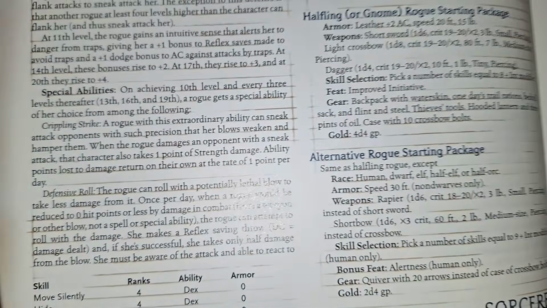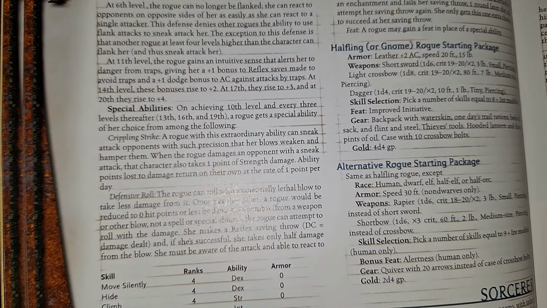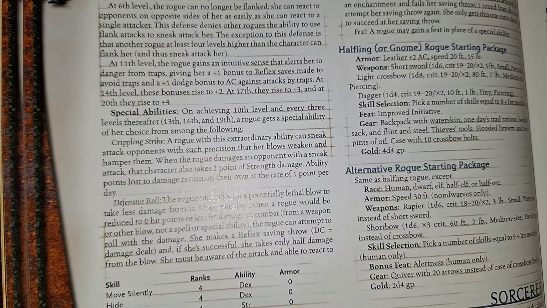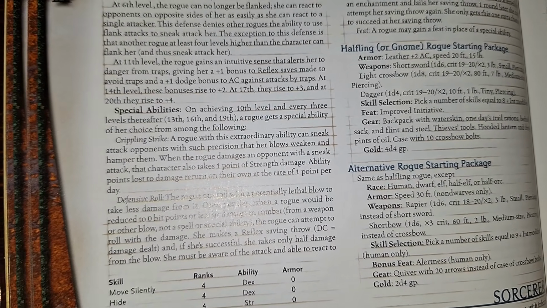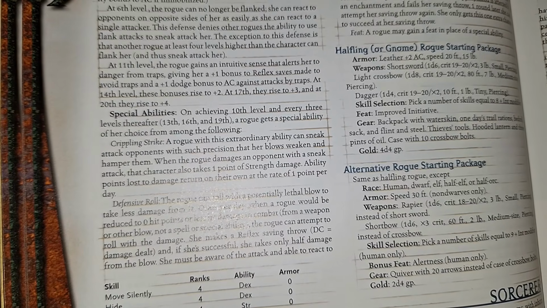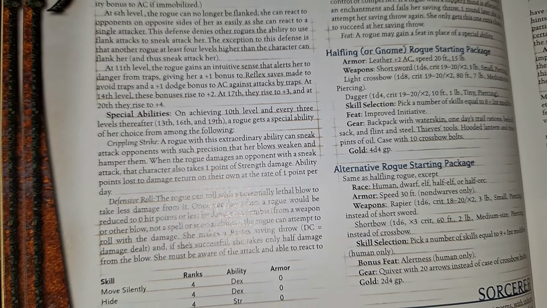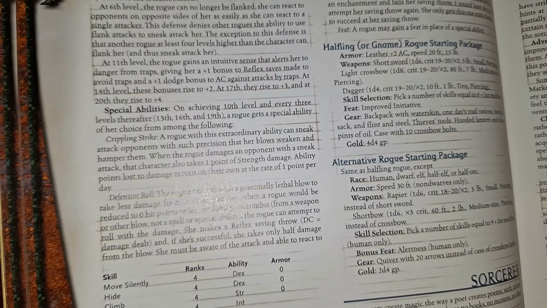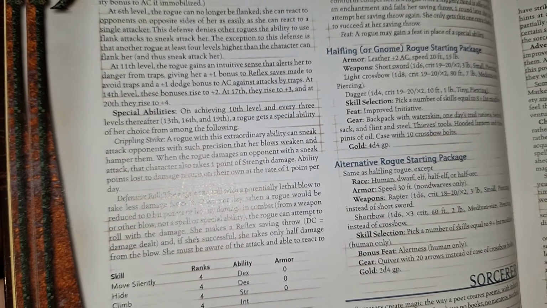So the first one that we have here is the Crippling Strike. A rogue with this extraordinary ability can sneak attack opponents with such precision that their blows weaken and hamper them. The damage from the sneak attack also takes 1 point of strength damage. Ability points lost to this damage return at the rate of 1 point per day. I think that actually does change with 3.5, so we'll take a look at that one.